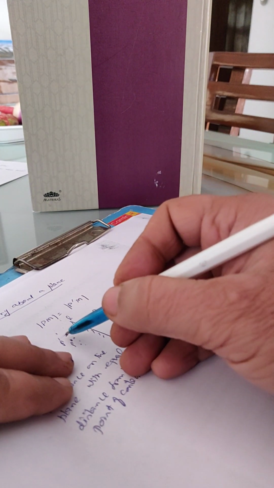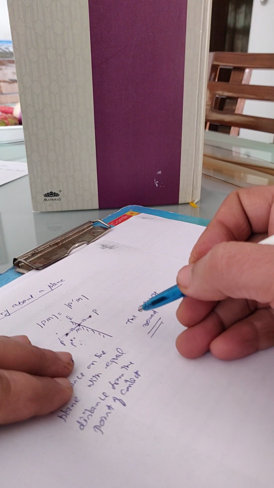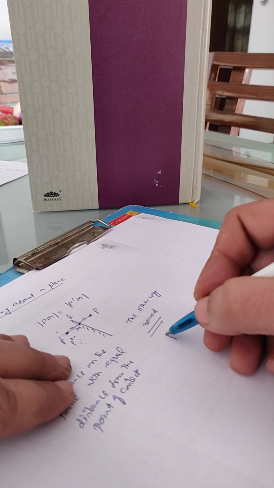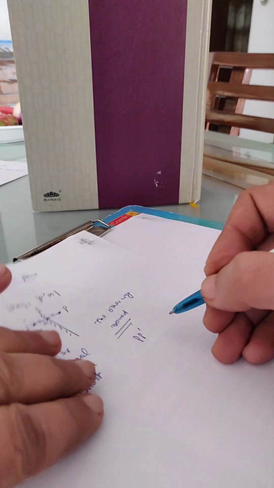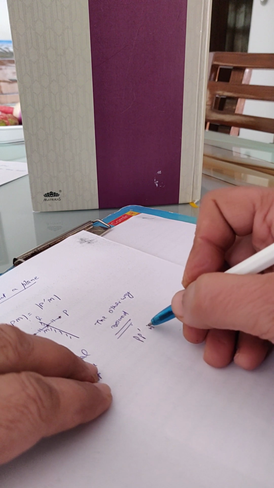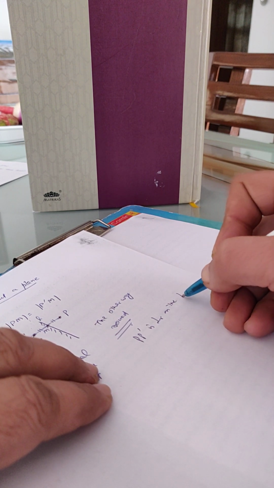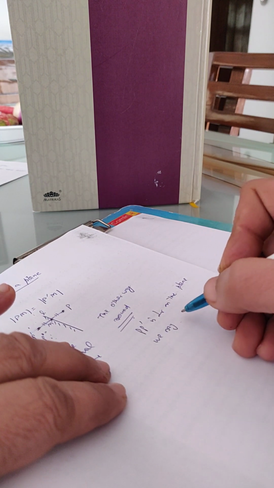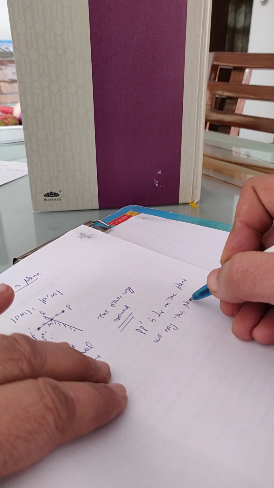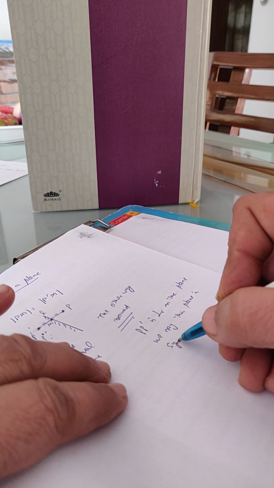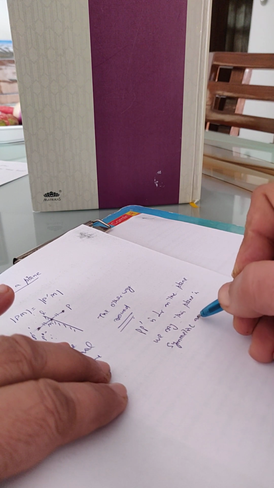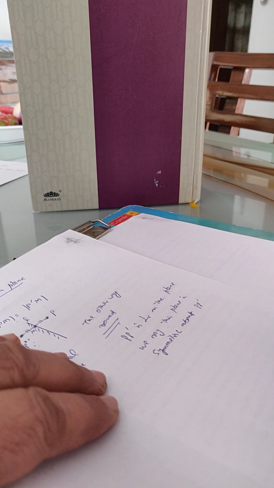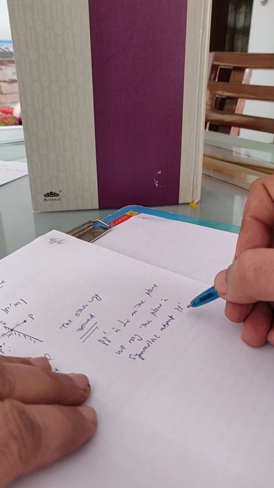Now P dash, this is a line, that is a straight line. This P dash line is perpendicular on the plane. Then we say this plane is symmetric about PP dash line segment.